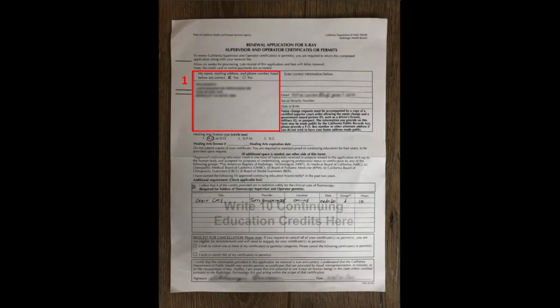Go to box 1 of your renewal application sheet. Verify that the name, address, and phone number printed in this box are correct and check the Yes box. If the information is not correct or needs to be updated, check the No box and write the correct information at the top of box 2 under Enter Correct Information below.